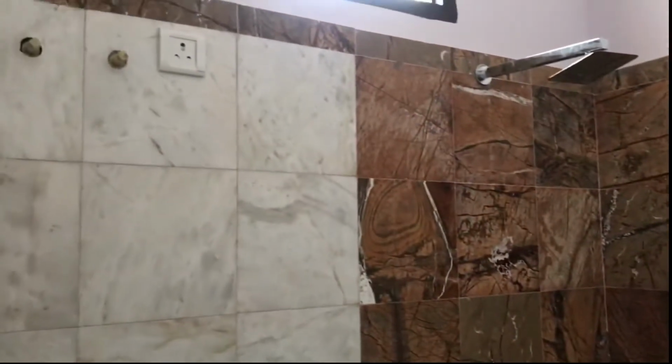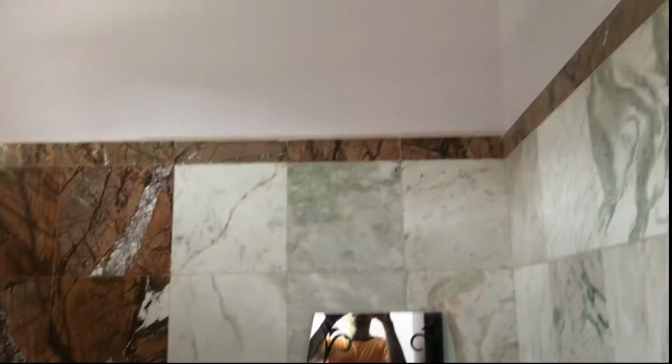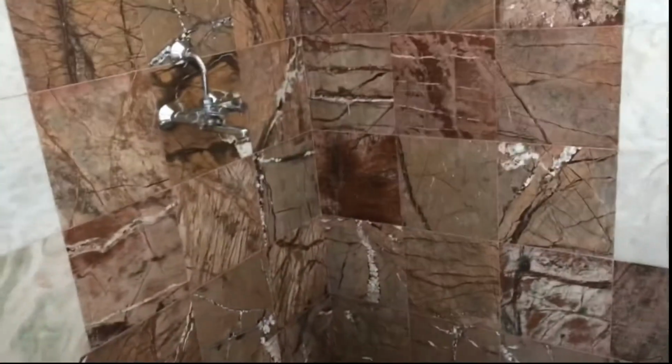Now let me take you to the bathroom design. This is the bathroom. This is the bathroom, and tiles are used in this. Marble tiles are used in this, and the price of this would be around 25 rupees, and the size of the tiles is 1 by 1 feet.